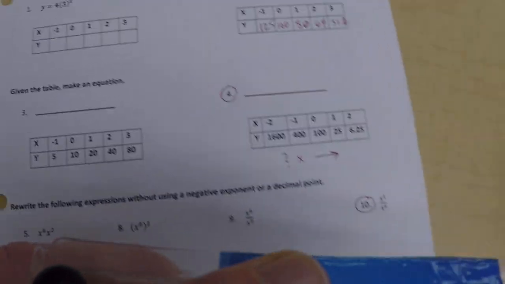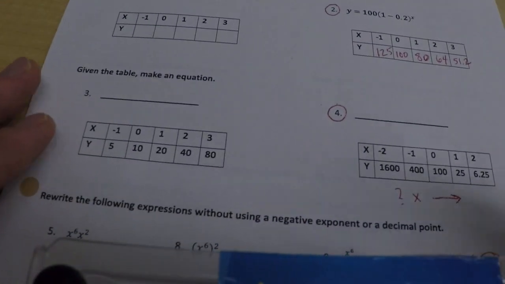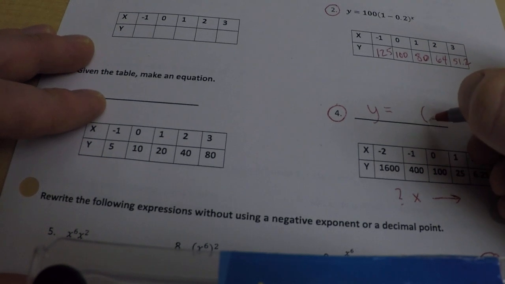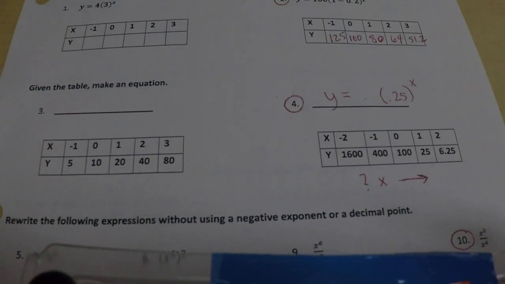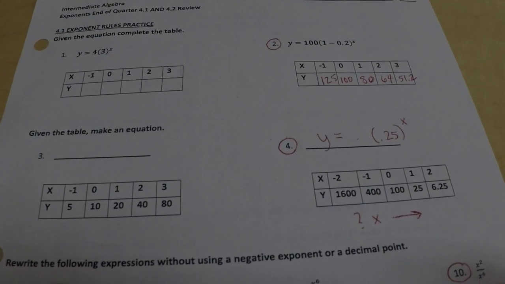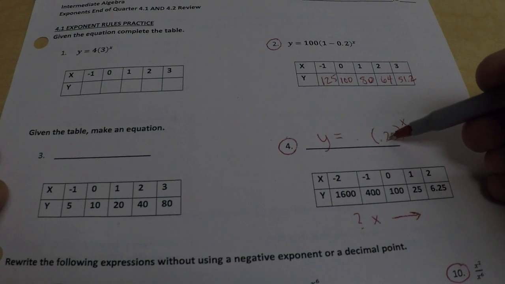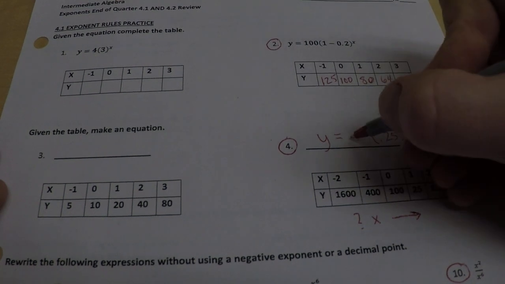So I now know that we have y equals, and 0.25 is our multiplier. The question is, what is our start? And the start is always when x is 0, because if I put a 0 there, this will become 1. So this is my number, since it's with 0, to go right here.